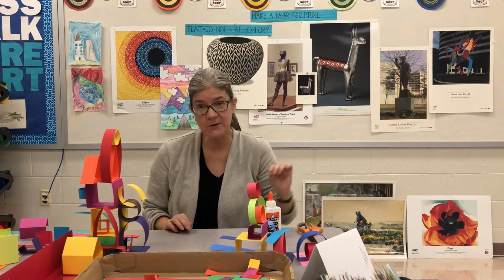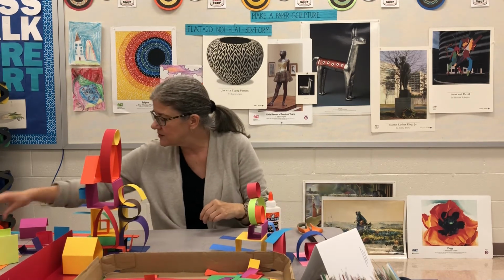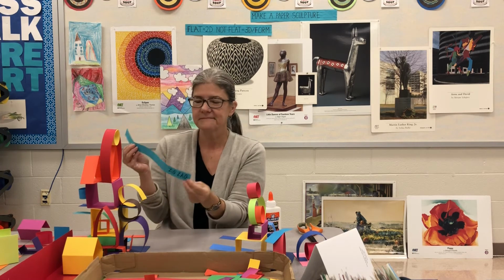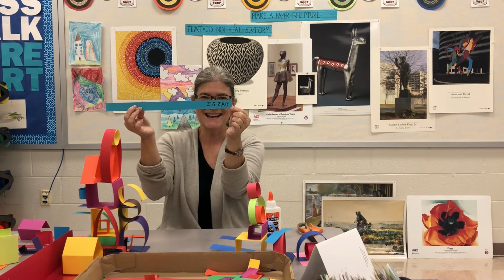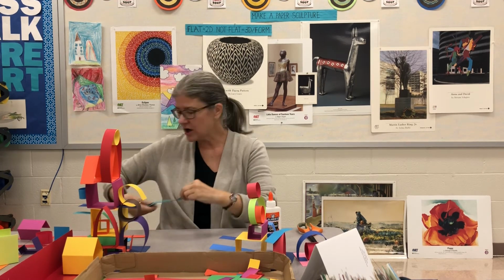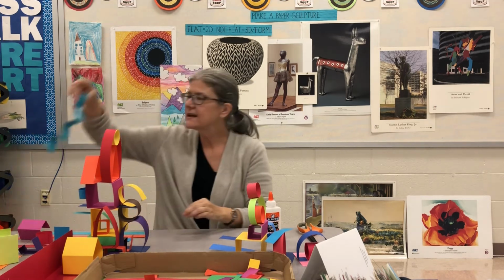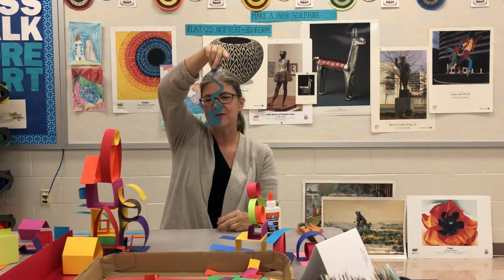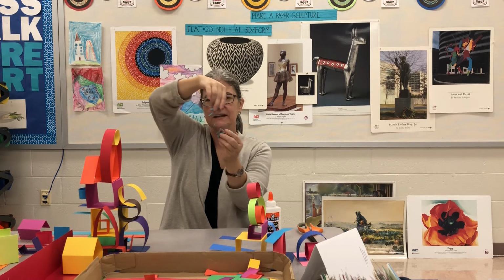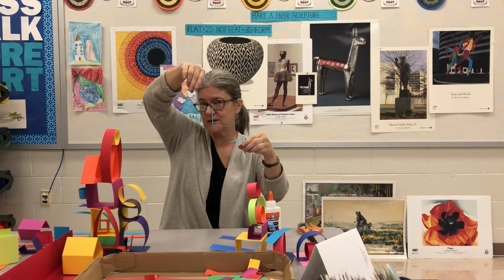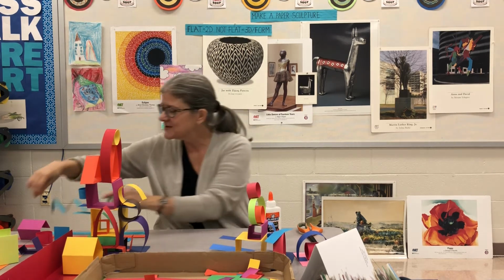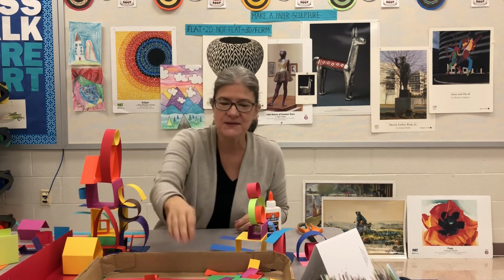I have one more thing I want to show you today. I want to show you the zigzag. This is a little bit harder. It'll look like that when you're done. You can make it into kind of a spring. You can pull it this way and make it into stairs. And I'll show you with another color how to do that.